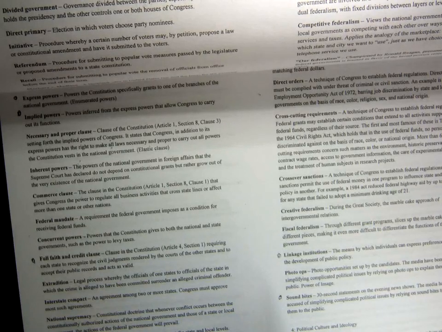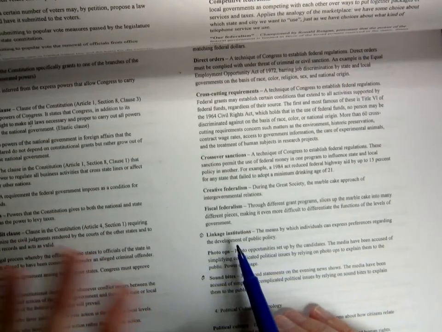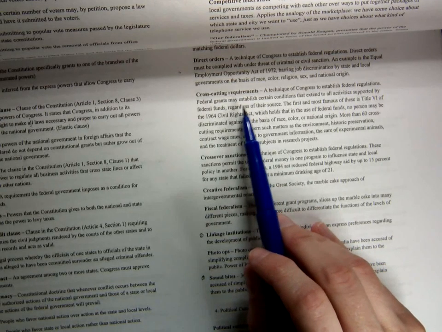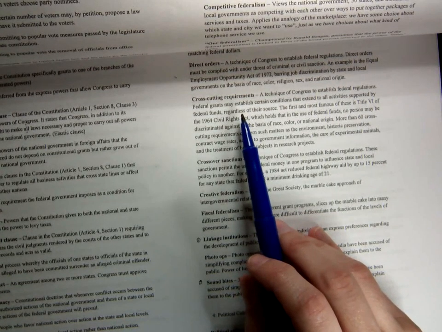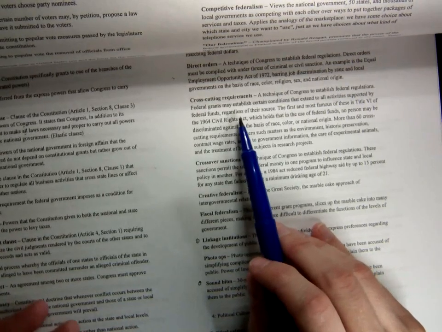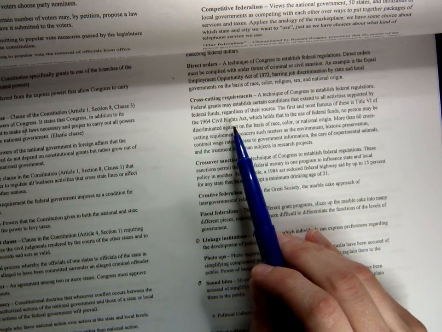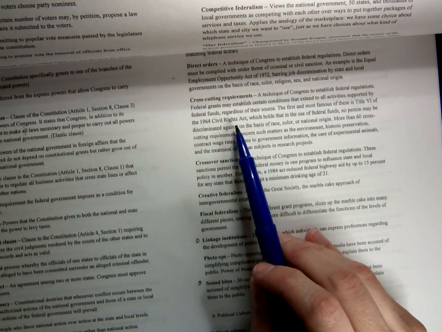So I don't want you to freak out if you hit something you don't know. For example, we didn't go over cross-cutting requirements. So when you hit something that we didn't cover, what I'd like you to do is read it, think about it for a moment, and then move on. Don't panic about memorizing one new term. I promise you, you have the skills and the basics to do quite well.